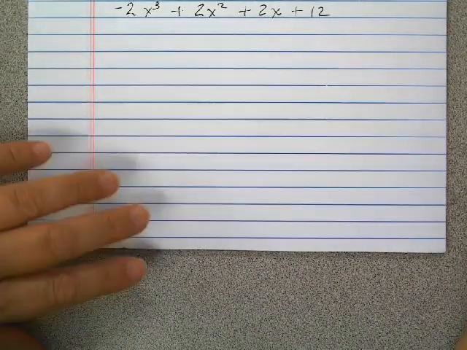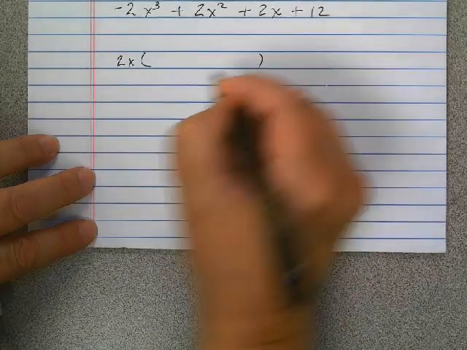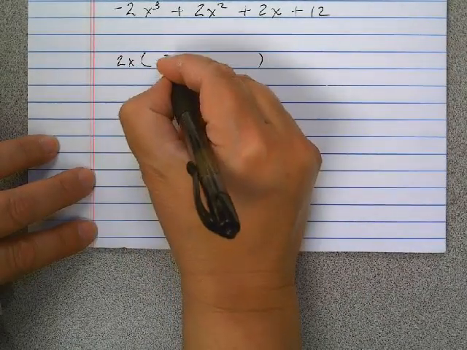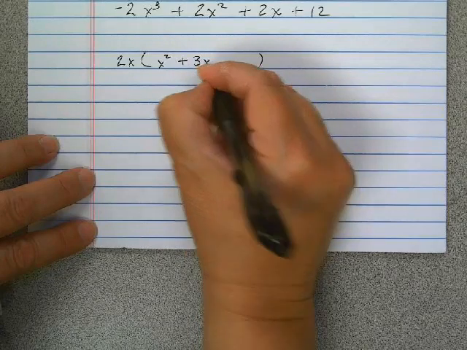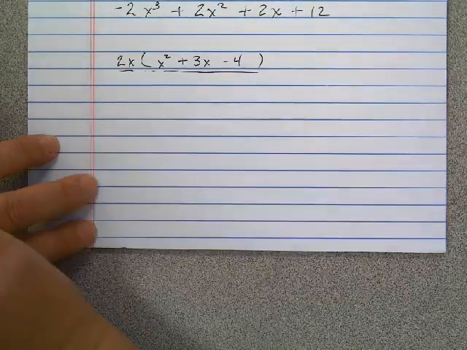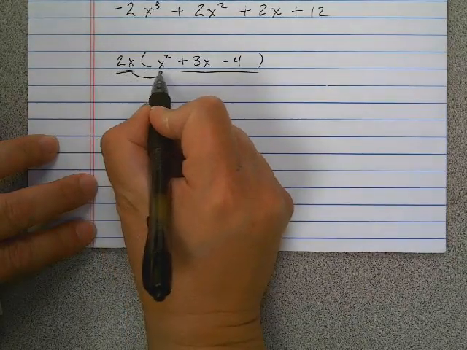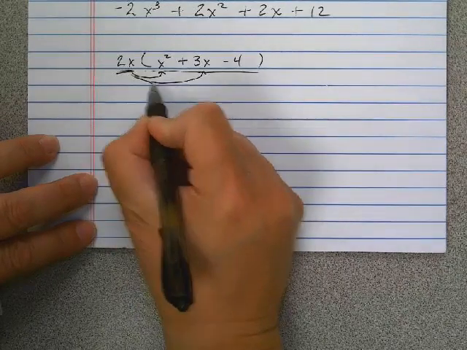In this next video, we're going to talk about multiplying. I know I'm going to multiply when I have a monomial next to a polynomial. Anytime you have something next to a parenthesis, it means multiply. And this has to be multiplied by everything inside this polynomial.